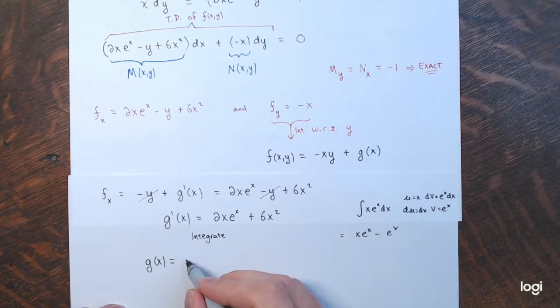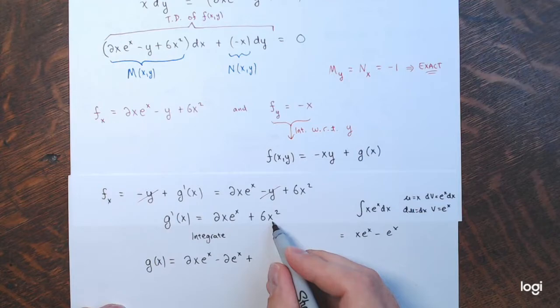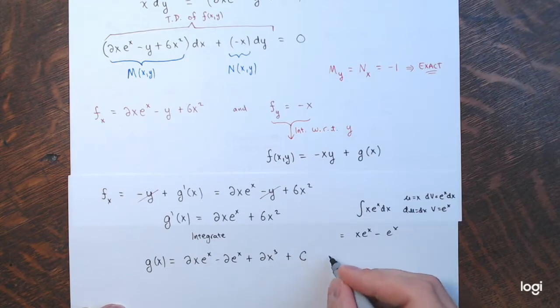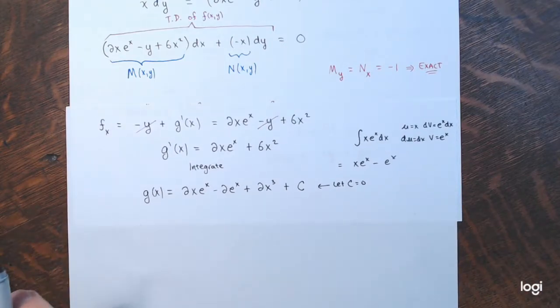equals 2 times this, so 2x e to the x minus 2 e to the x, right, just doubling all this, distributing the 2, and then plus the integral of 6x squared, which would be 2x cubed, and then plus some constant. And again, I'm just gonna let the constant be 0 here for simplicity's sake. So now we have the final form of f, and then we can go back to the differential equation.